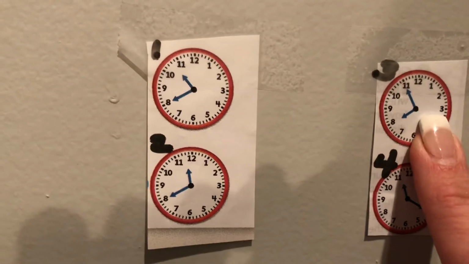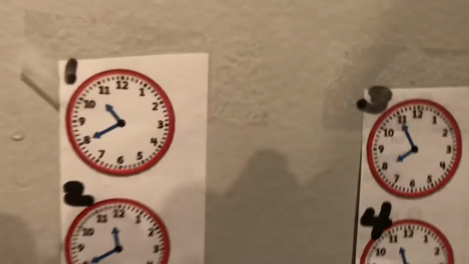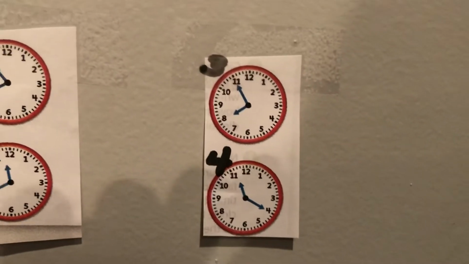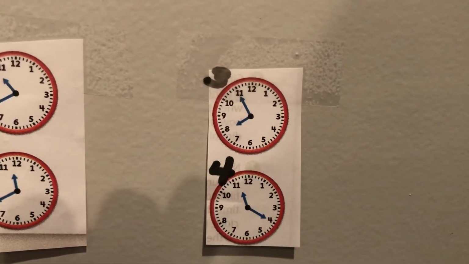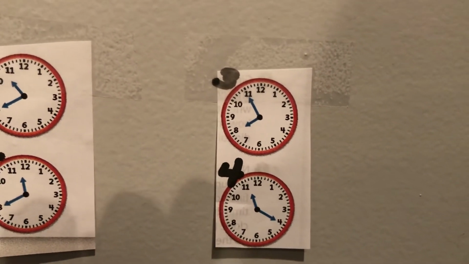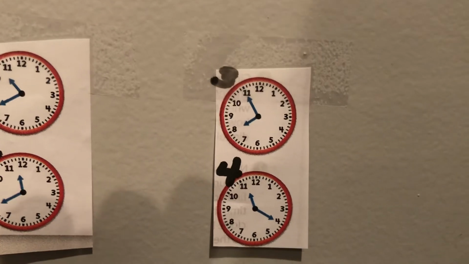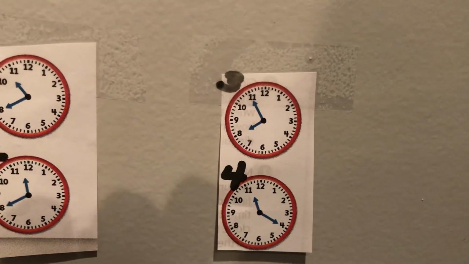You can go over number 3 and number 4 with your partners and just tell them what time it is. Practice telling time, okay? Now, you can pause me, and when you're ready for the answers, unpause me to see if you were correct.